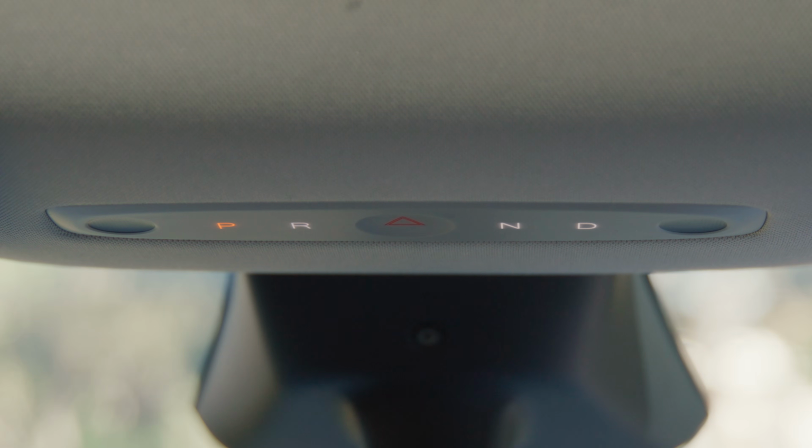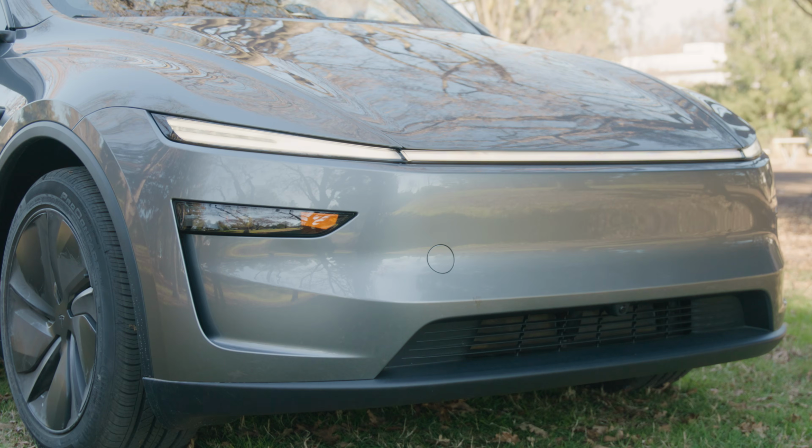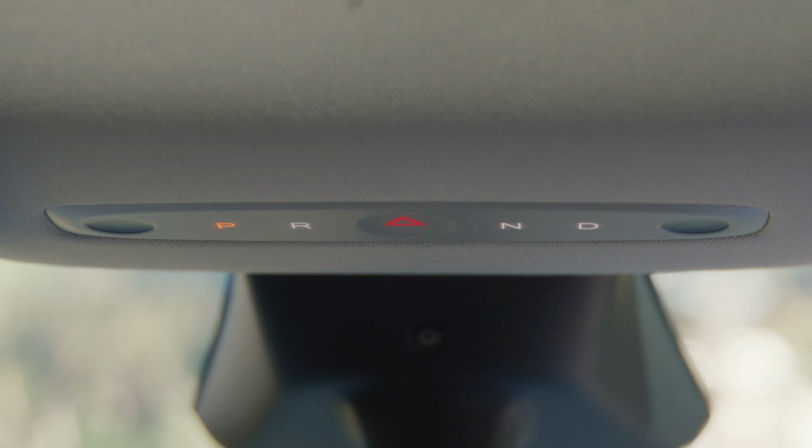Turn on hazard warning flashers by pressing this button. If a severe crash is detected, hazard warning flashers turn on automatically and flash quickly to increase visibility. Pressing once returns the lights to their normal cadence, and pressing a second time turns them off.